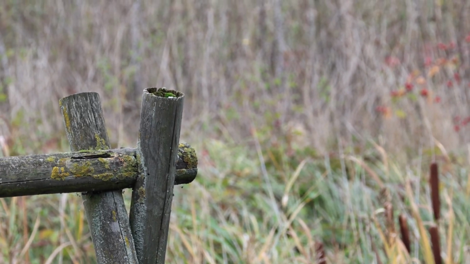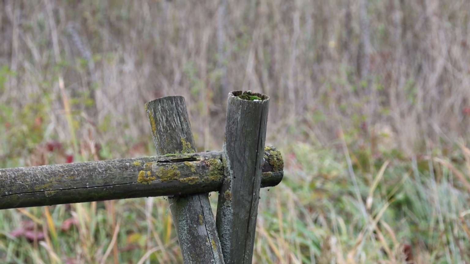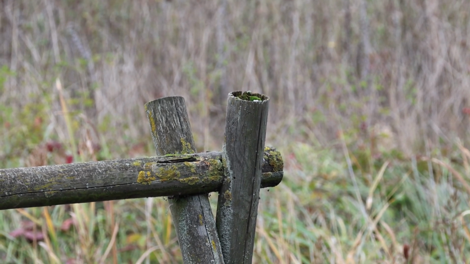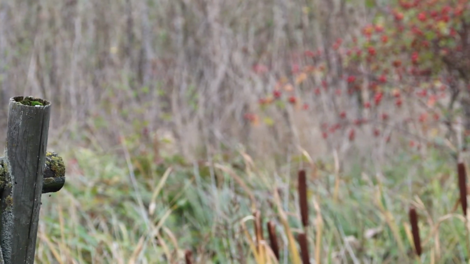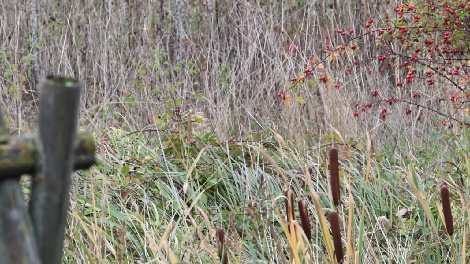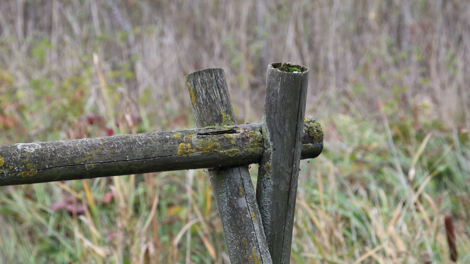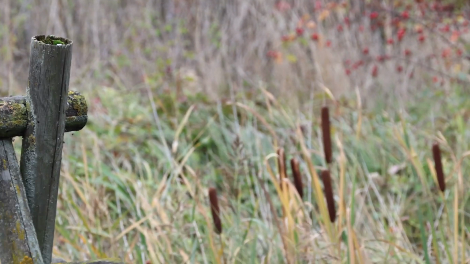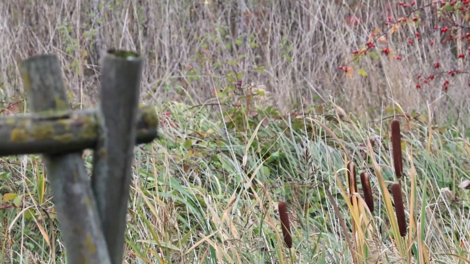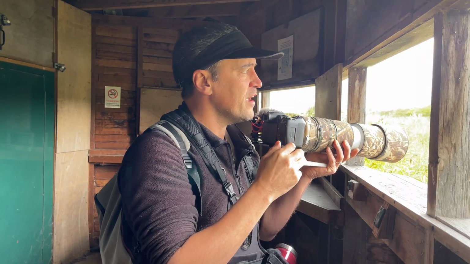Okay, now to show you the difference, I'm going to point the camera at it, still recording, and then move the camera away without pressing the back button focus, and there it focuses on the reeds behind. Go back, and it does refocus back on the wood. Back to the reeds, focus on the reeds. See? So, and I found that really useful.